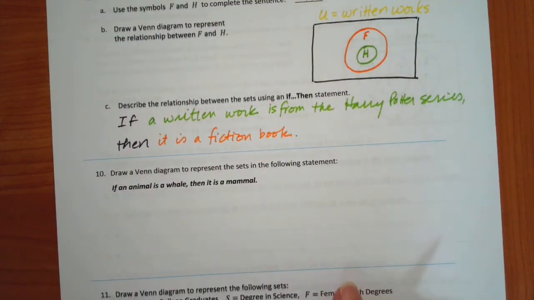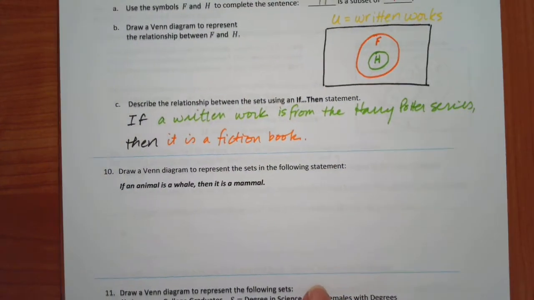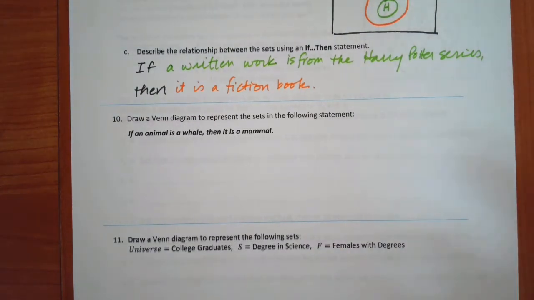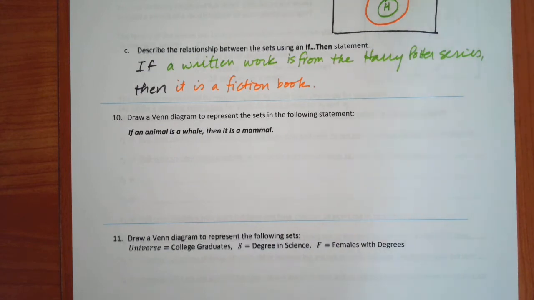Okay. All right, we're going to try this again, and I again encourage you to stop the video and try it on your own, and go from there. Okay. Draw a Venn diagram to represent the sets in the following statement. If an animal is a whale, then it is a mammal. So we've got animals, whales, and mammals.